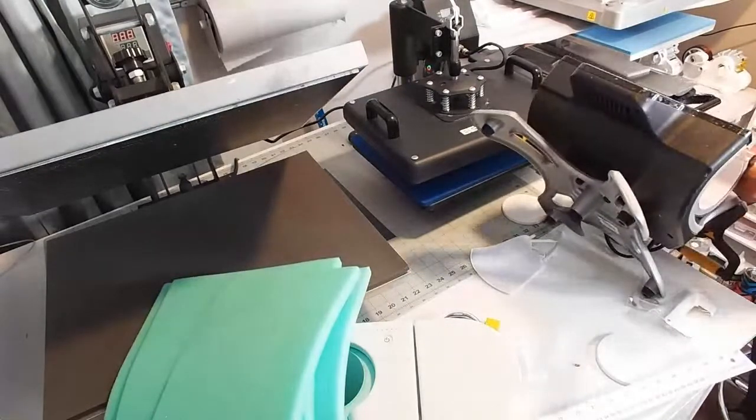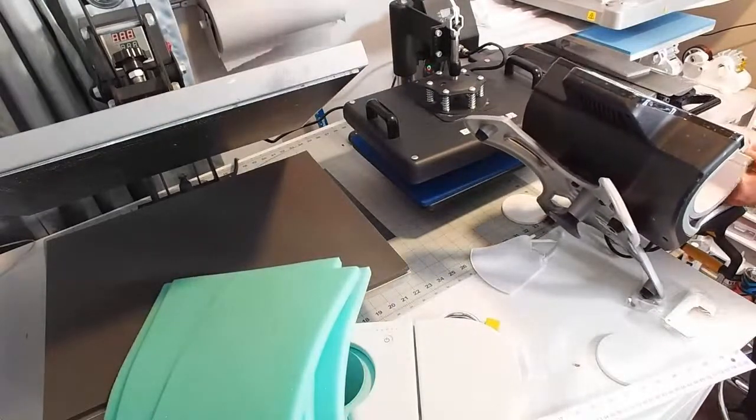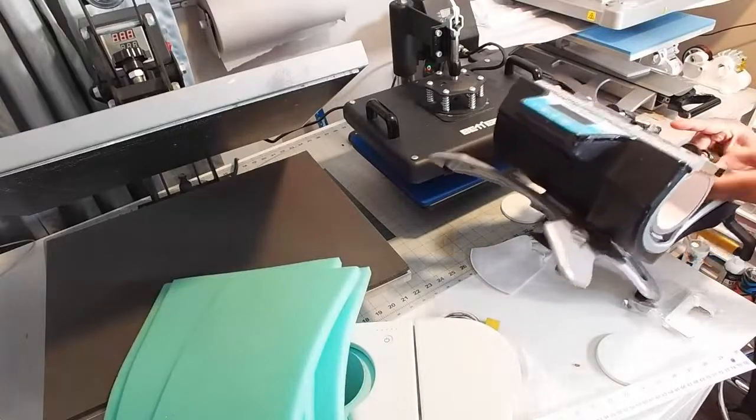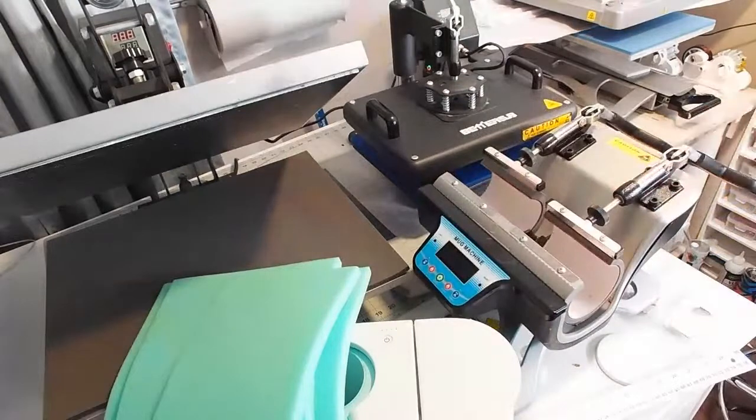It's not broken though, I just screwed it way too much. And then of course my Hotronics Fusion IQ behind me. I have a lot of heat presses, and I actually have two Hotronics Fusion IQs now, and we are about to get another heat press as well.